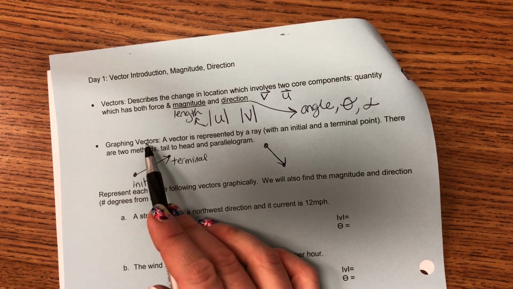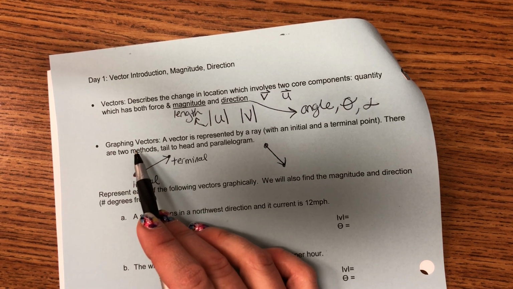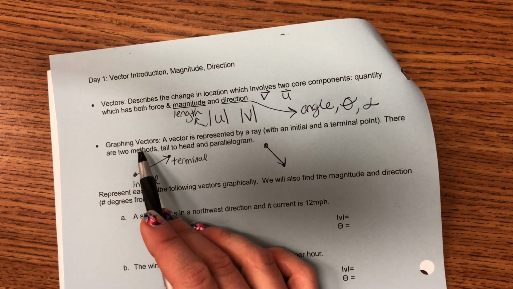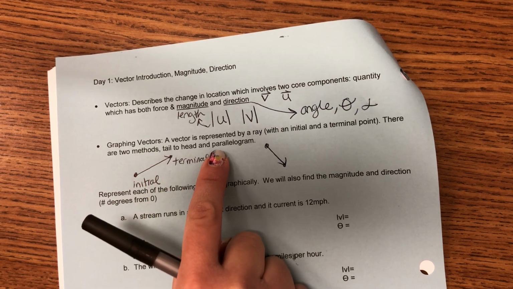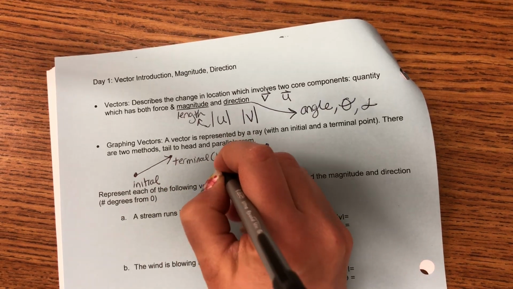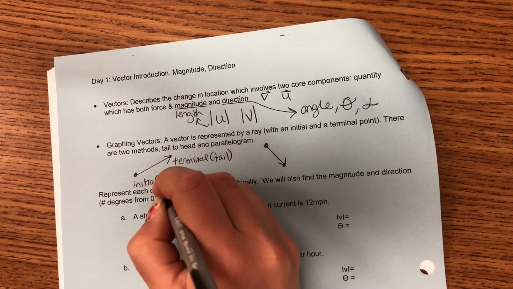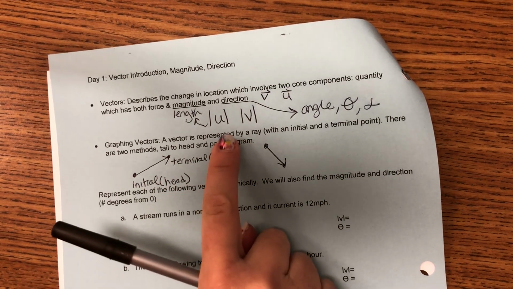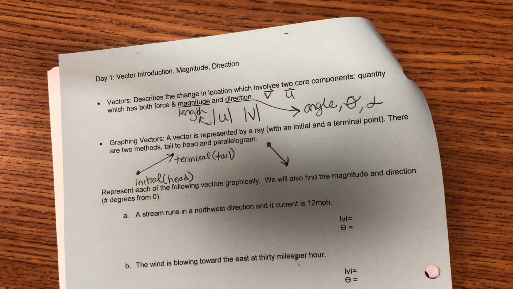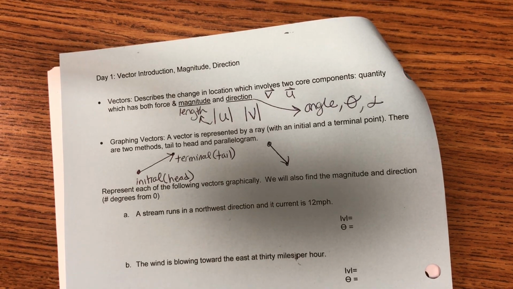When you graph vectors, there are two ways to add and subtract vectors together graphically, and that's called either tail to head or parallelogram. So the terminal is called the tail, and the initial is called the head. And we'll get into this graphical way of adding and subtracting vectors tomorrow. That's our whole lesson tomorrow.